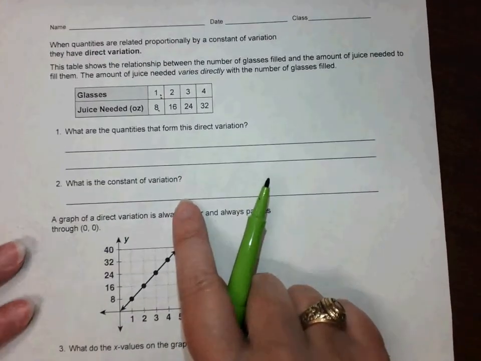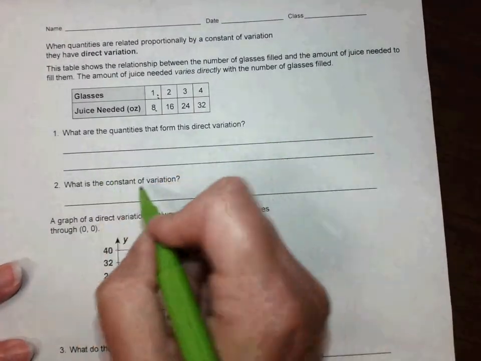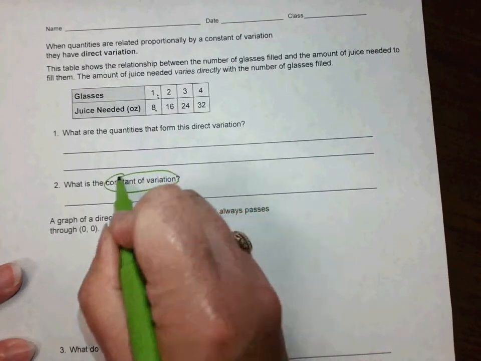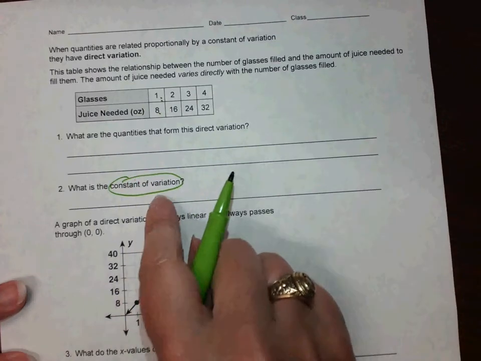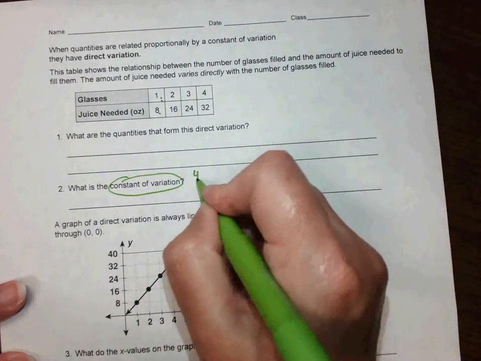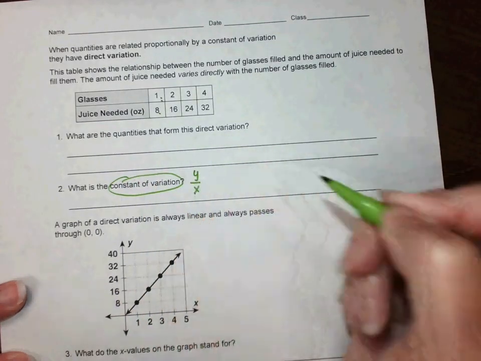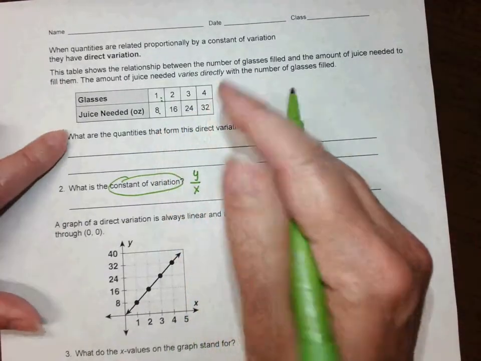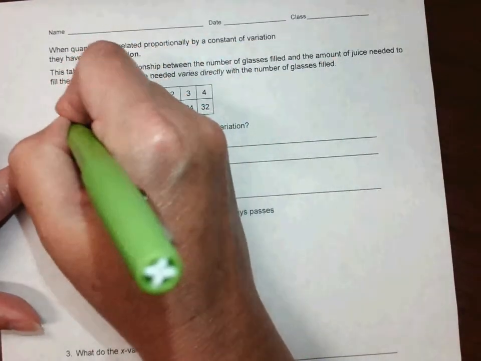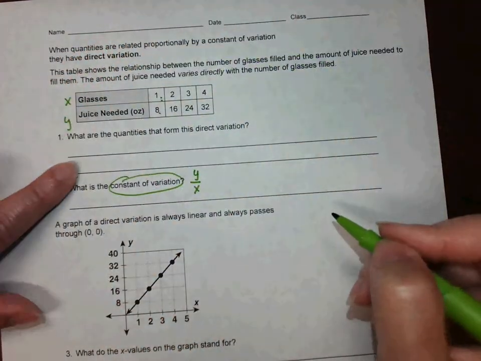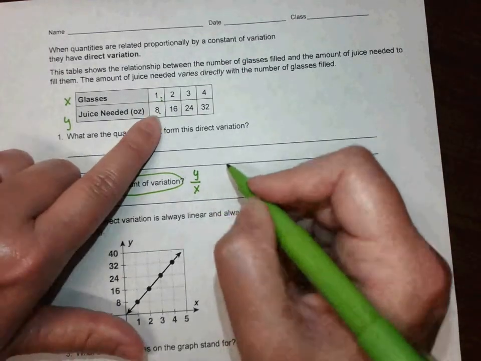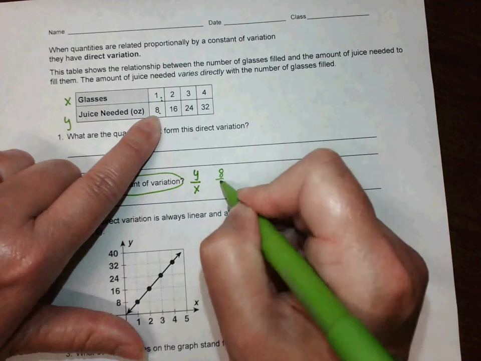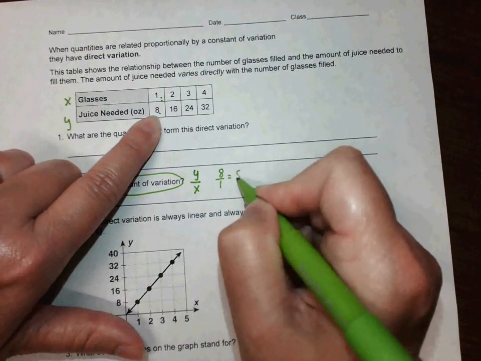But what is the constant of variation? Remember, constant of variation, same thing as proportional, same thing as constant of proportionality. When you hear this language, you need to start thinking y divided by x. So this is x and this is y. So I'm going to put y over x. That equals 8.